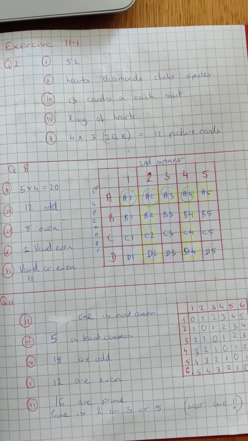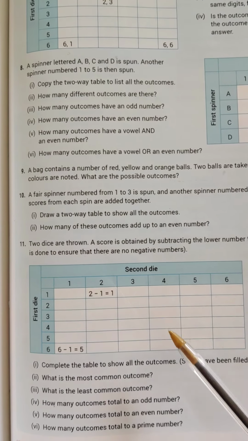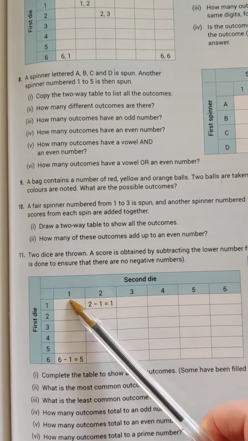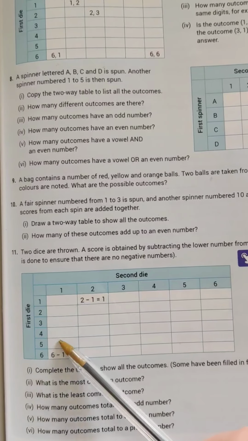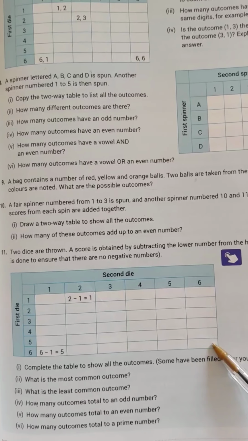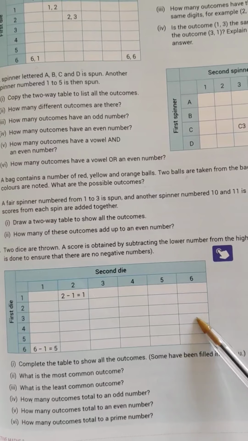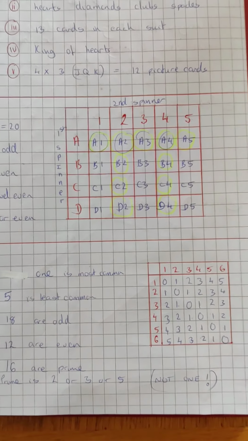Question 11 was also on your homework. That is it in the book. So into this box I put 1 take 1, 2 take 1, 3 take 1, 4 take 1, 5 take 1, 6 take 1. Over here will be 6 take 6, 6 take 5, 6 take 4 and so on. The solution is here.